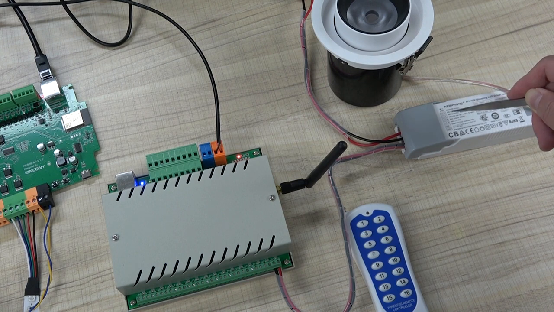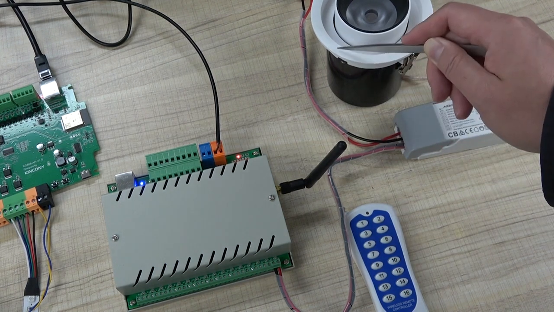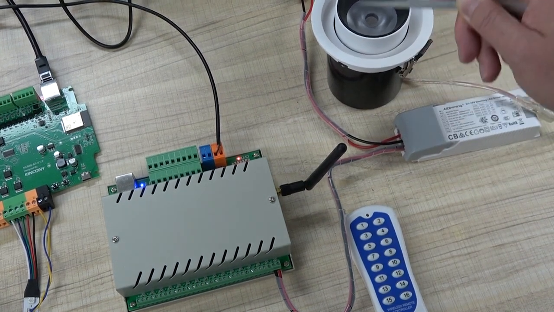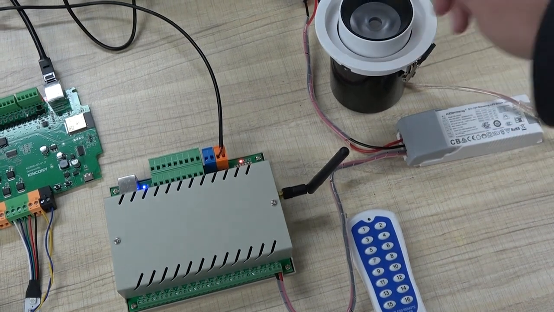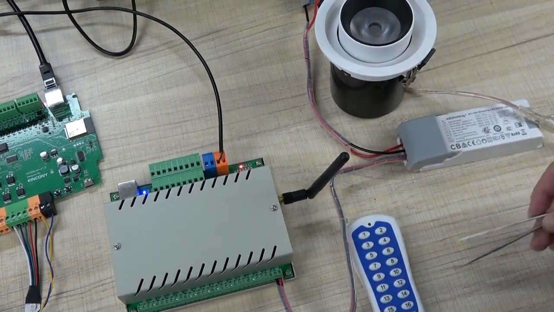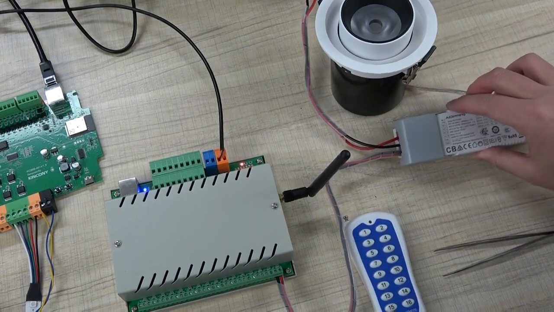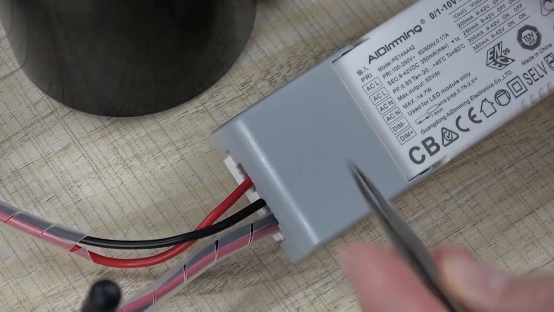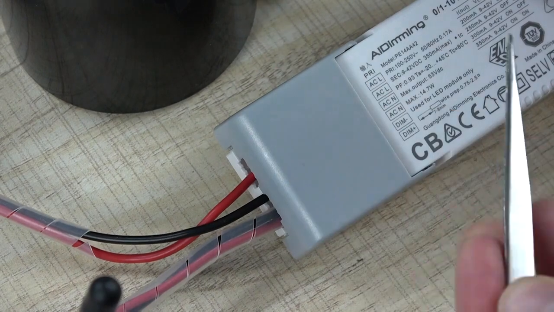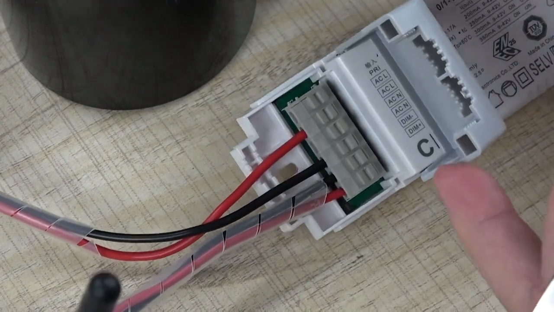And this driver will connect to this lamp for 24 volt or 12 volt. This time I have tested with the 12 volt. So let's see these details. This is the driver of the LED strip or LED lamp. So let's look at how to wire.